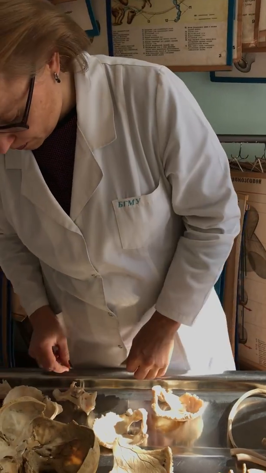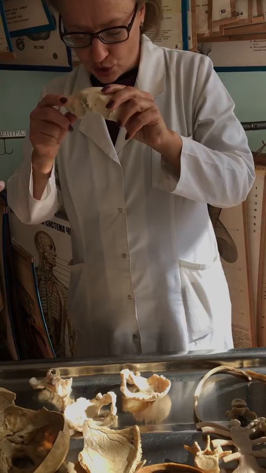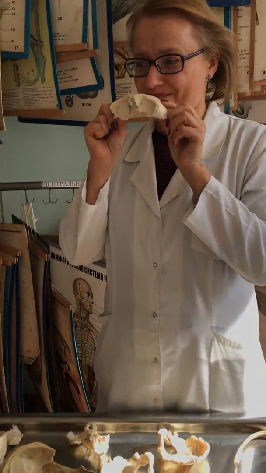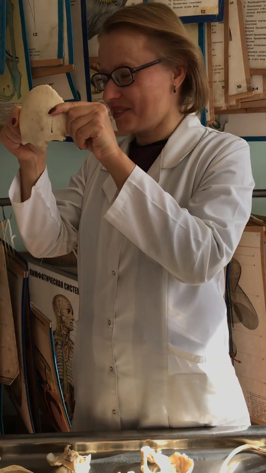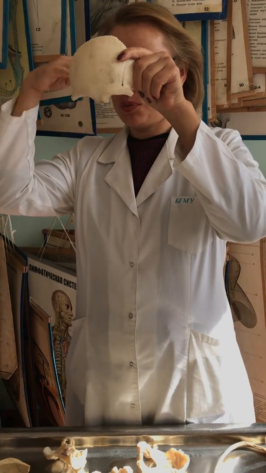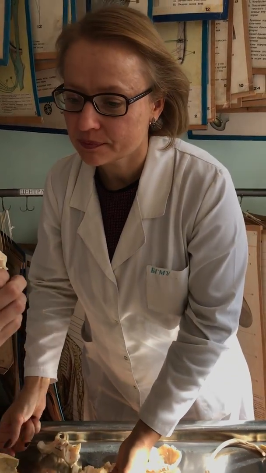Frontal sinus. Next, how to put this bone in correct position? Usually students want to put it like this. No, like this. Only this. It's an unpaired bone, so it's very easy. We should make this the superior wall of the eyeball and forehead. How do you put this in correct position?